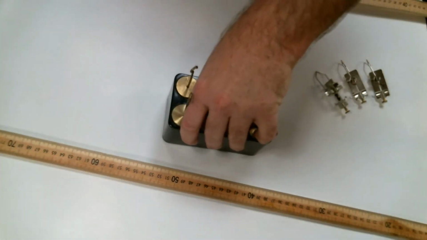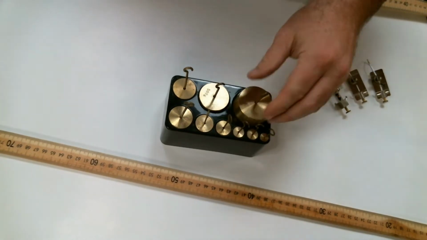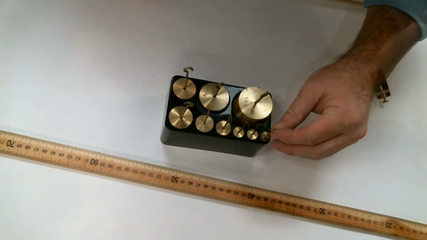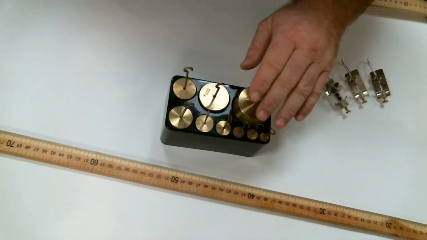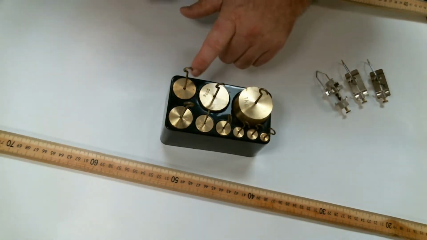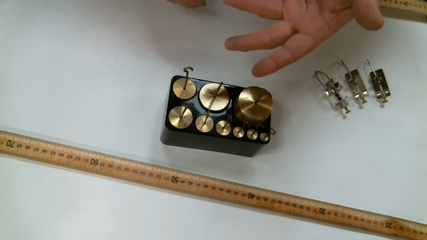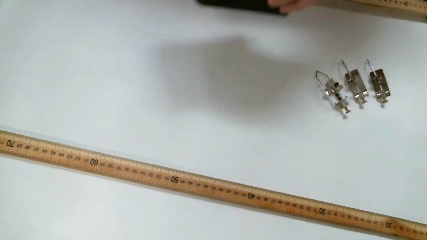Finally, you'll be using hanging masses that you've used in previous labs that go from 1 kilogram all the way down to 10 grams. Now, we won't be using such heavy masses. We're going to stick in the 100 to 200 gram range, but these masses will be what you'll be using for this lab activity.